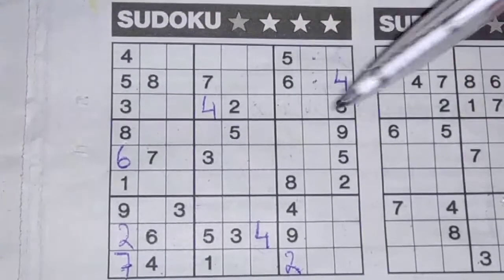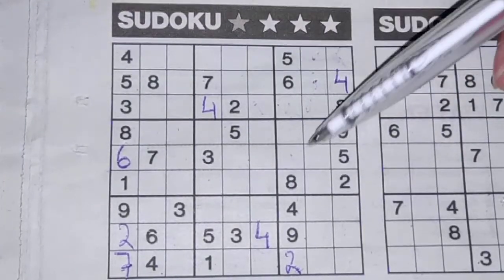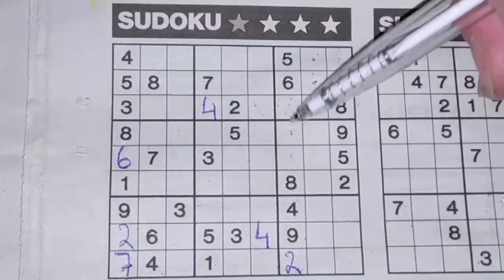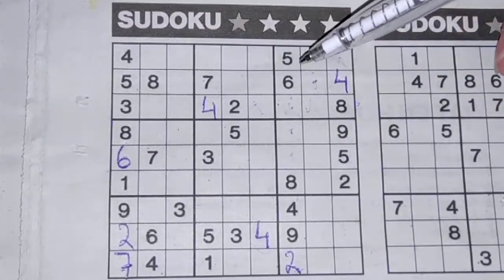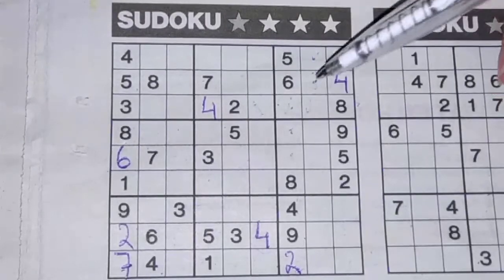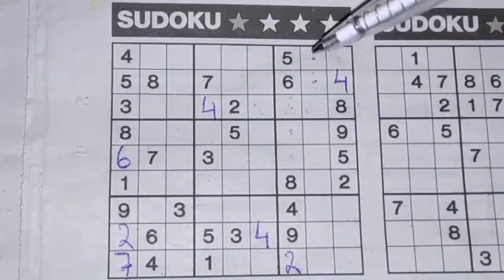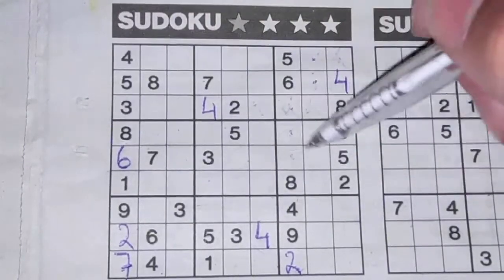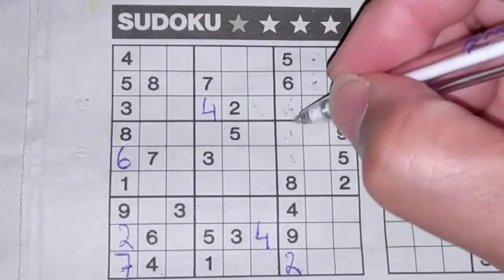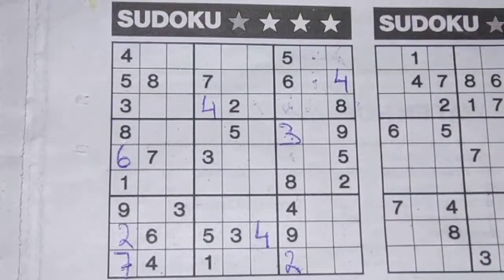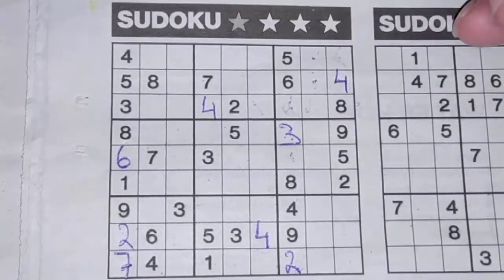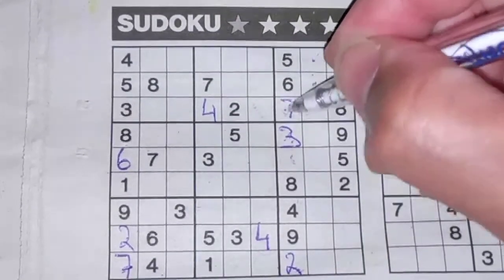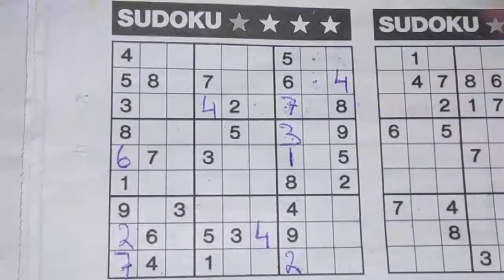These three numbers then: the 7 is missing, the 1 is missing, and the 3 is missing. We see a 3 here, so no 3 there. Here also a 3, no 3 there. The only place for the 3 should be there. The 7 and the 1 are left. We see a 7 here, no 7 there. 7 should be here, and the 1 goes there.